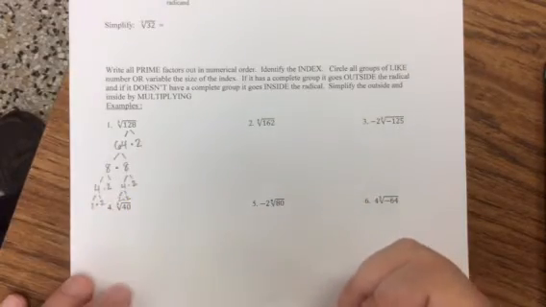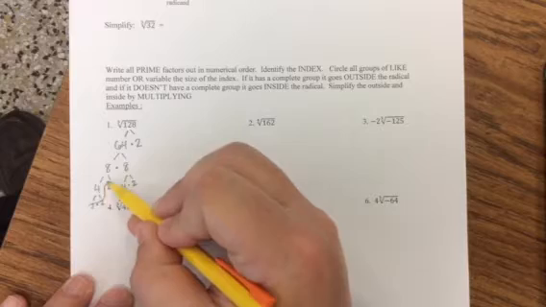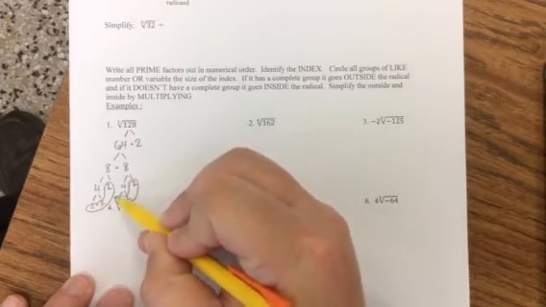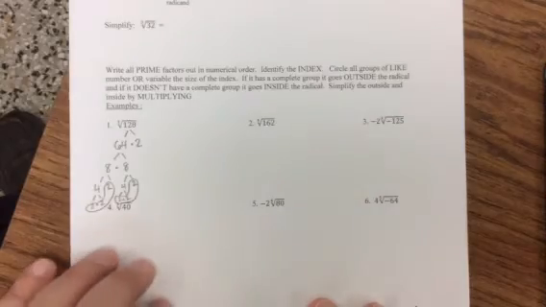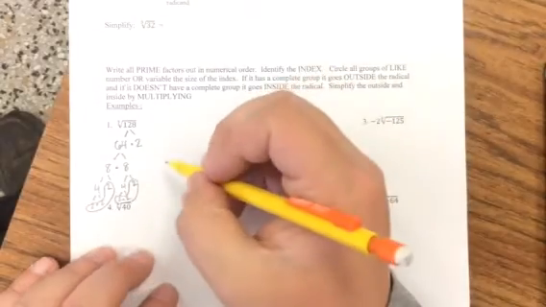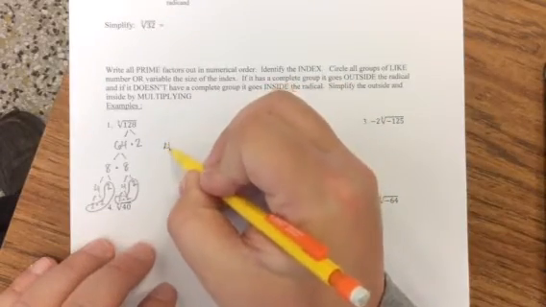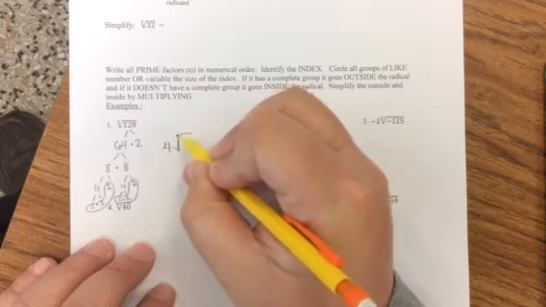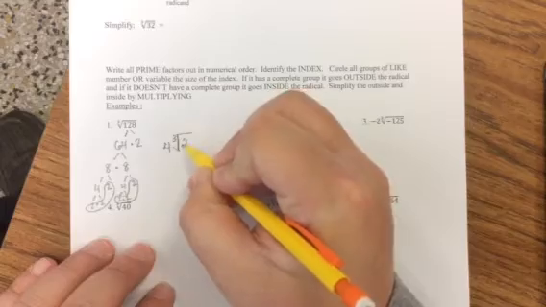And we are looking for groups of 3. So there's one group of 3, 2 groups of 3. So 2 times 2, which would be 4. Cube root 2.